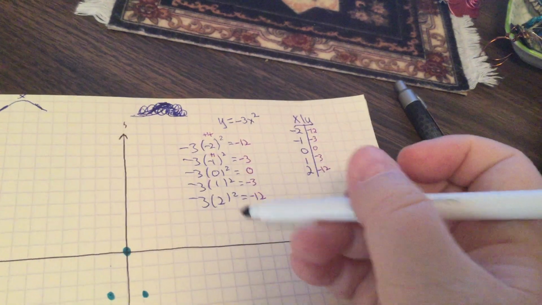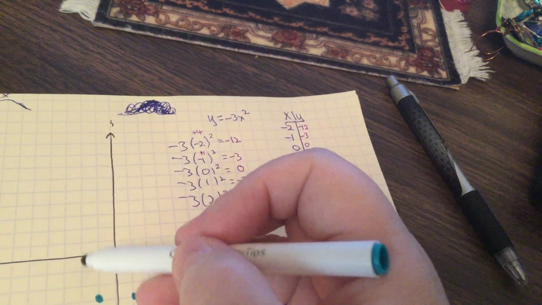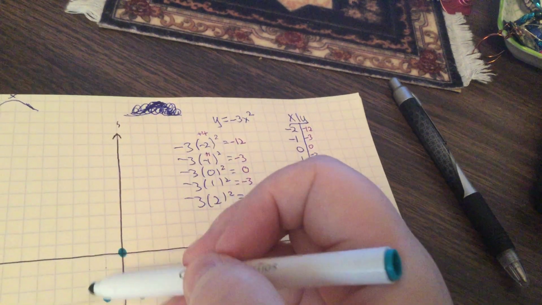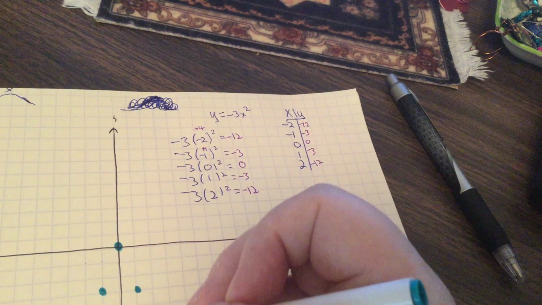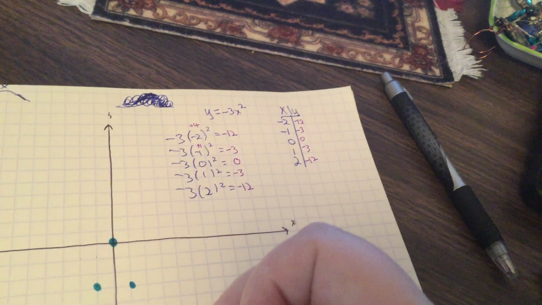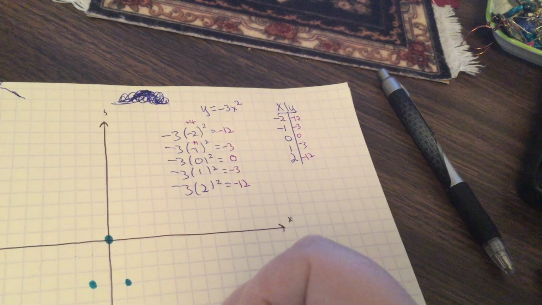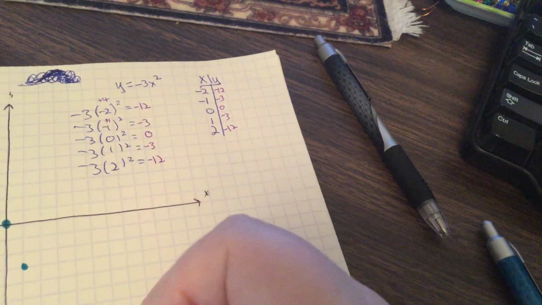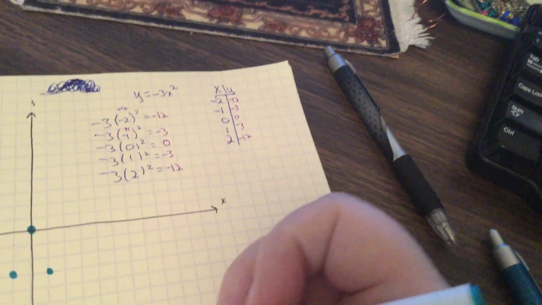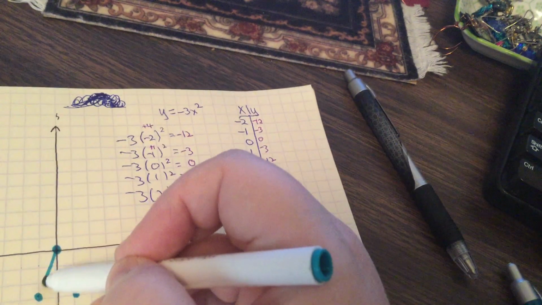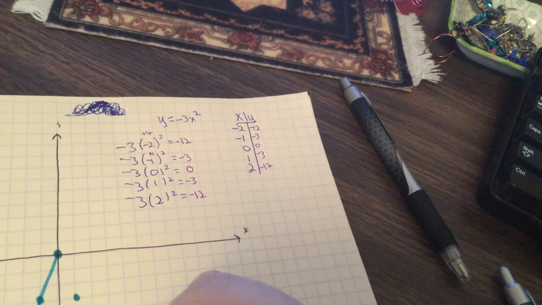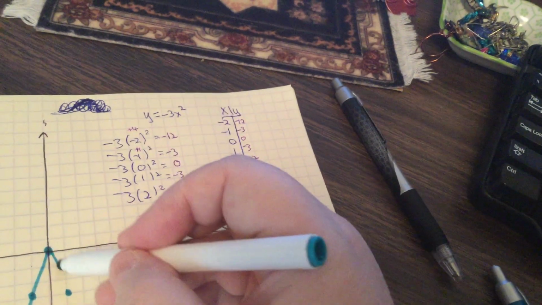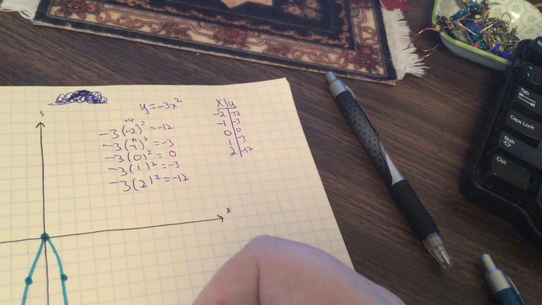Negative 2 and negative 12. Oh, I don't know if I have enough for that. Well, let me see. Negative 2, 1, 2, 3, 4, 5, 6, 7, 8, 9, 10, 11, 12. Oh, barely. It's way down here. And it's going to be symmetrically on the other side. 2 and negative 12. So there it is.